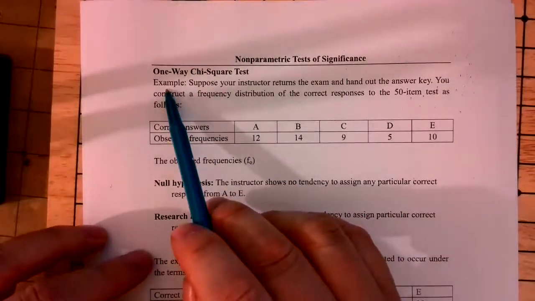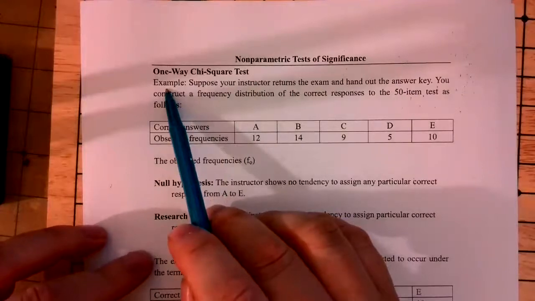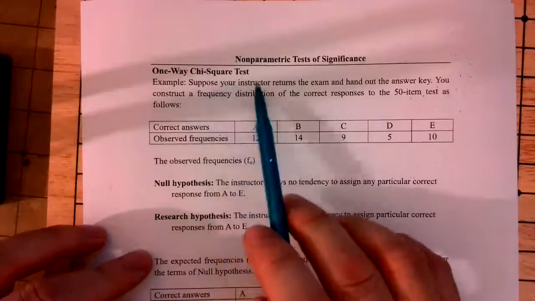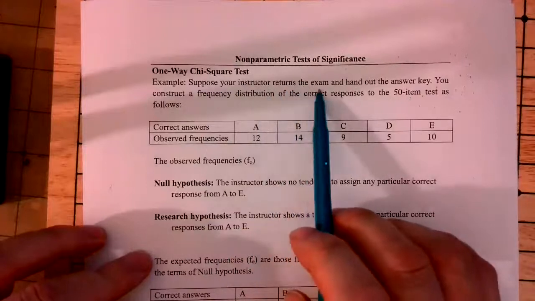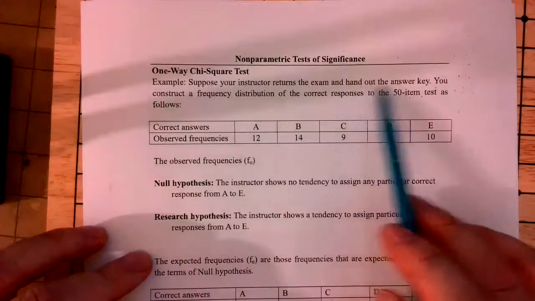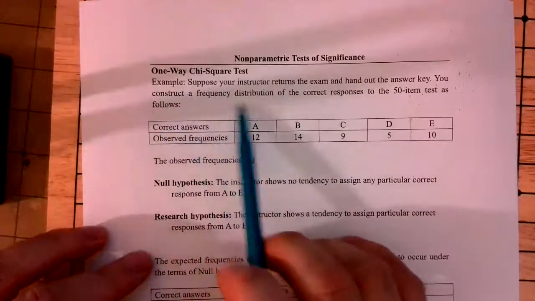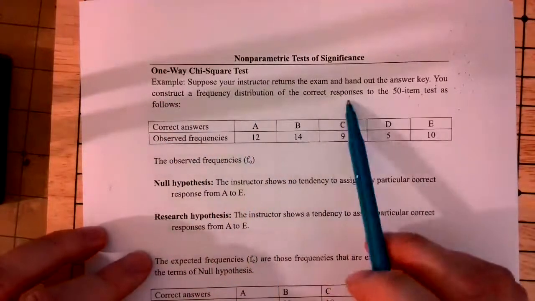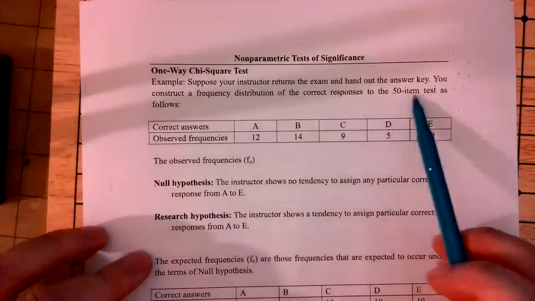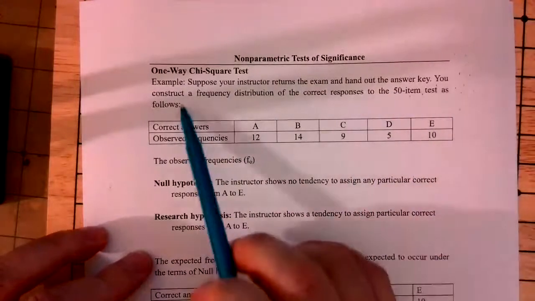Example for chi-square test procedure. Suppose your instructor returns the exam and hands out the answer key. You construct a frequency distribution of correct responses to the 50-item test as follows.